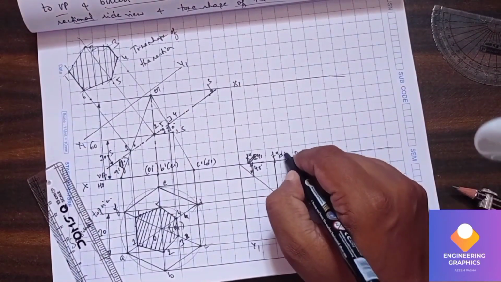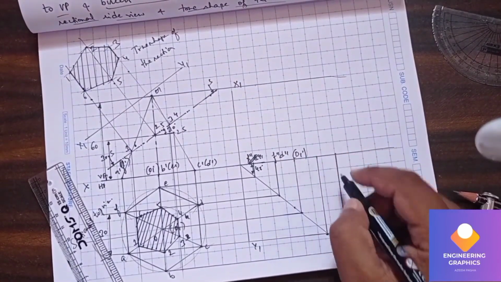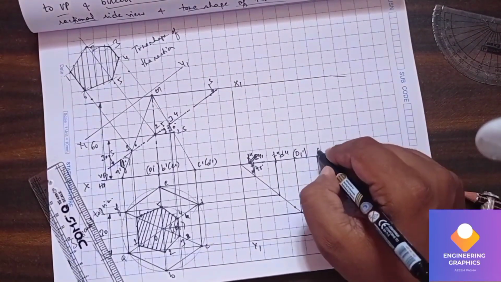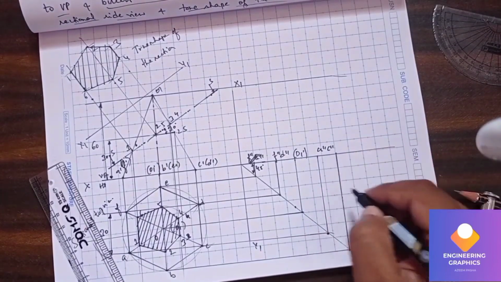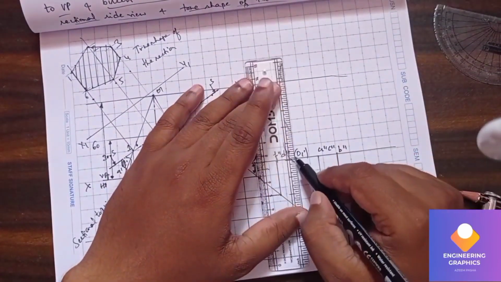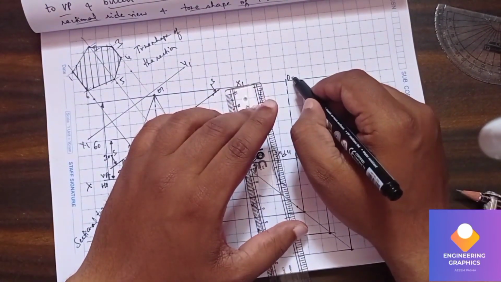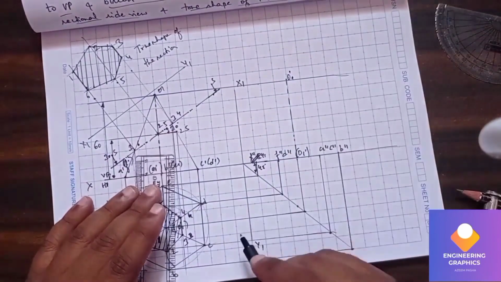And at this point we have D double dash. This is O1 dash. Okay. At this point we have A double dash and C double dash. At this point we have B double dash. So draw an axis here. This is O dash. Okay.